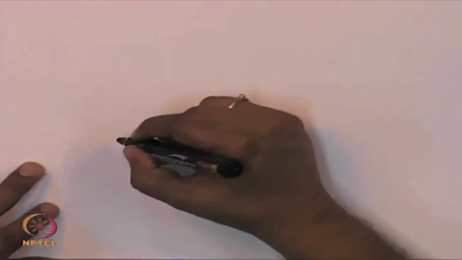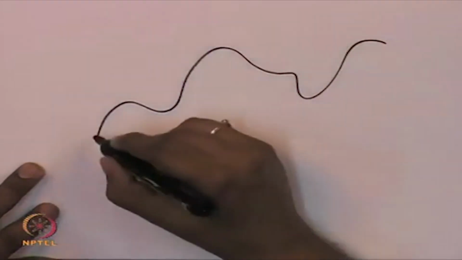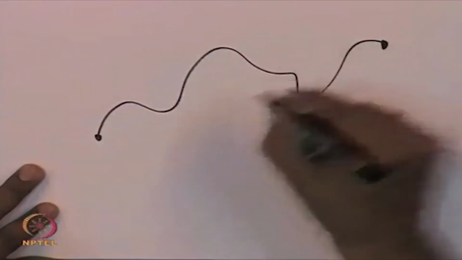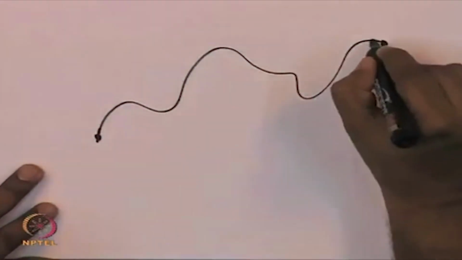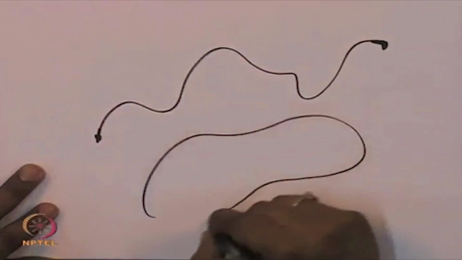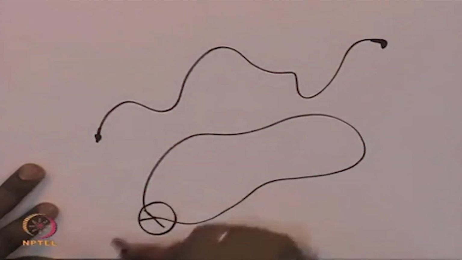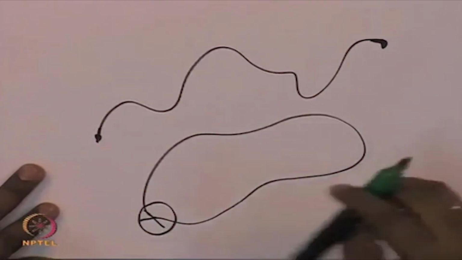Now we want to understand what the probability is that the DNA will form a loop. This is a question we can ask, because DNA loop formation is an important thing in biology. For example, you have a DNA like this, and ask the question: what is the probability that this end and this end will come together? There is some gene here and some gene here. What is the probability that the two genes will come together and form something like this? If they come together, some protein can bind here and then repress certain genes there.